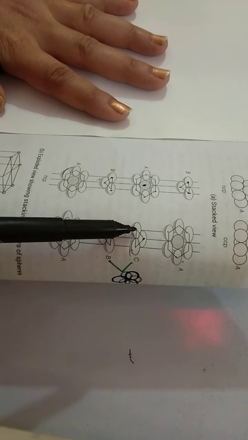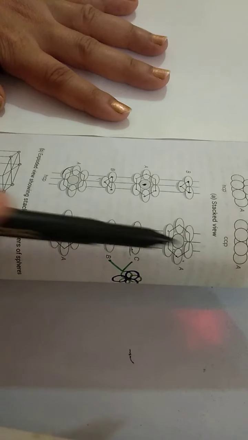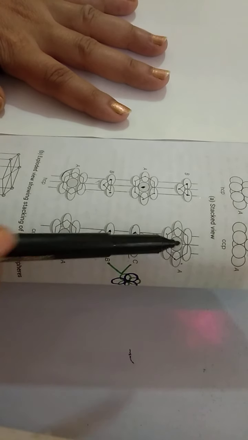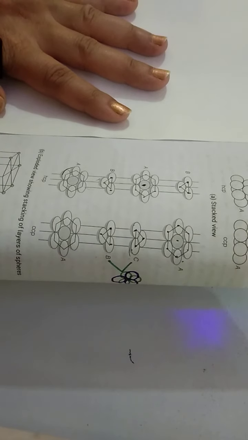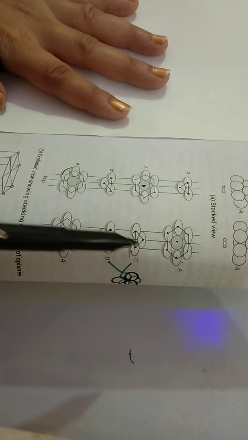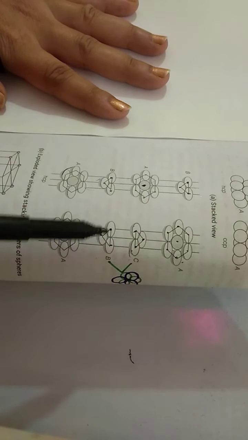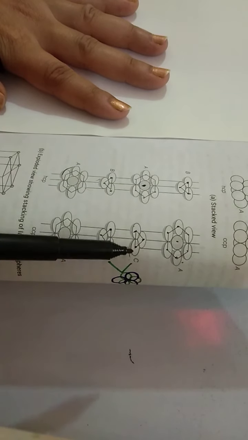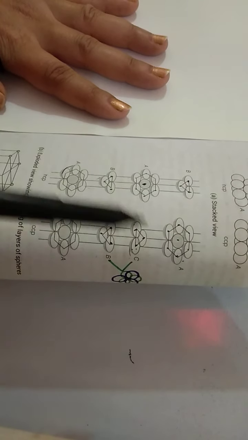So it is coming out to be 1, 2, 3, 4, 5, 6, 7, 8, 9, 10, 11, 12. So of this sphere, which is in between, how many spheres are covering it? 3 below, 2 in the same layer, 1, 2, 3, 4, 5 and 7 in the above layer.